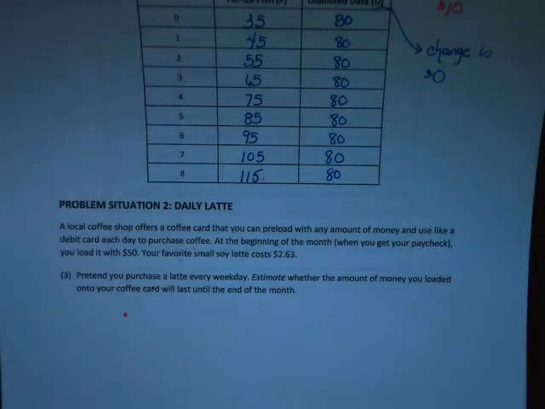Okay. So it says a local coffee shop offers a coffee card that you can preload with any amount of money and use it like a debit card each day to purchase the coffee. So at the beginning of the month, you load it with $50. And your favorite soy latte costs $2.63. So it says pretend you purchase a latte every weekday, so 5 days a week. And we need to know if we're going to have enough money that it will last us until the end of the month.